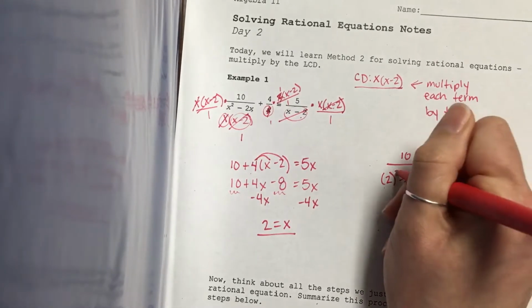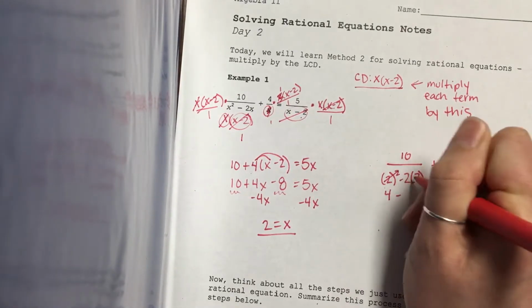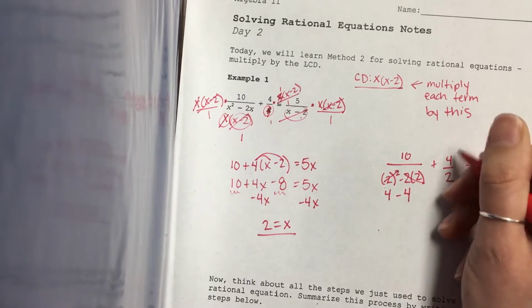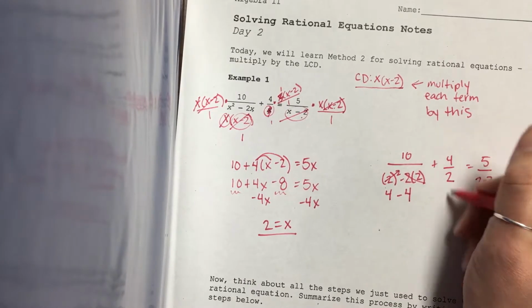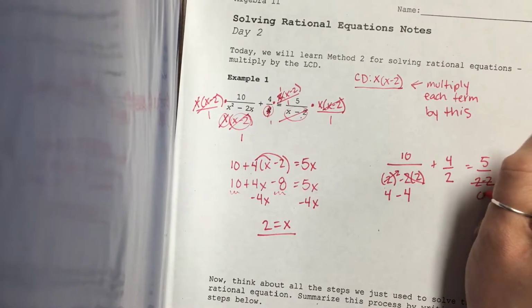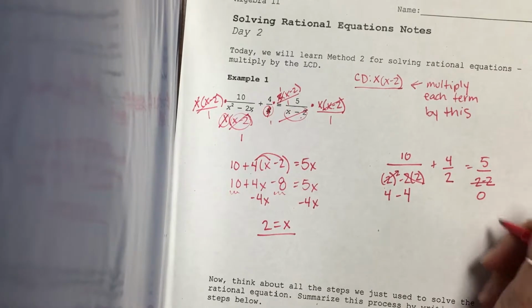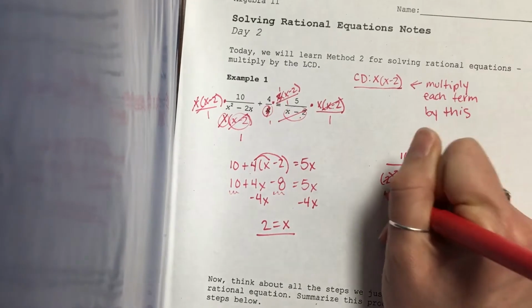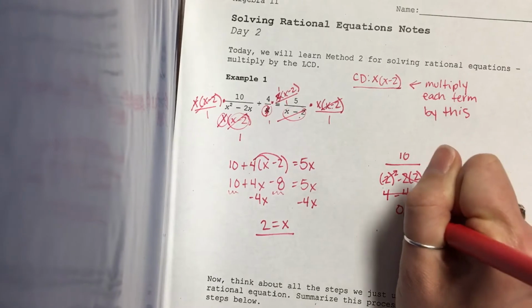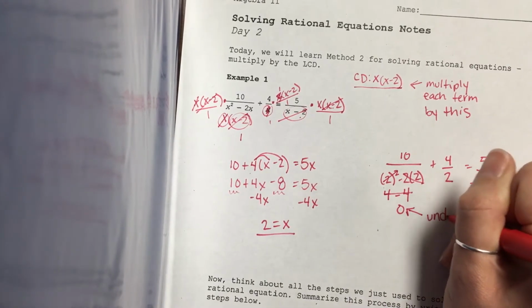And when I do that, I get 4 minus 4 plus 4 over 2 equals, on the bottom here, 5 over 2 minus 2, which is 0. So I have a problem here, and if I were to keep simplifying, I have a problem here. These are both undefined.